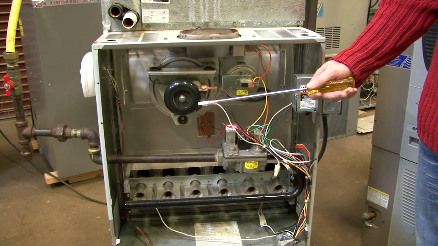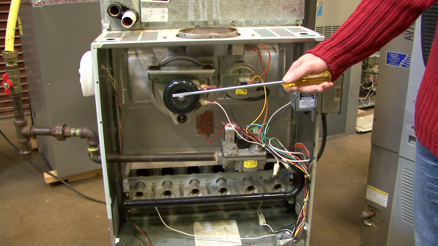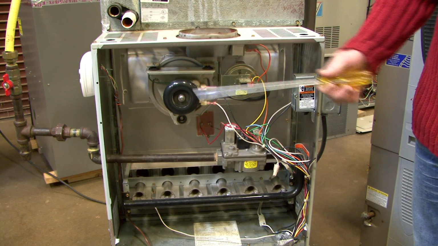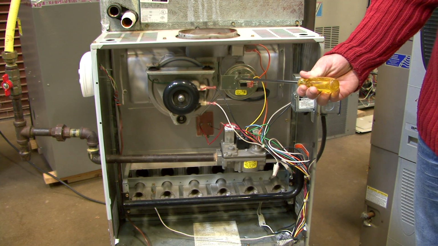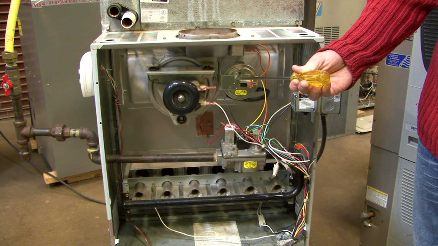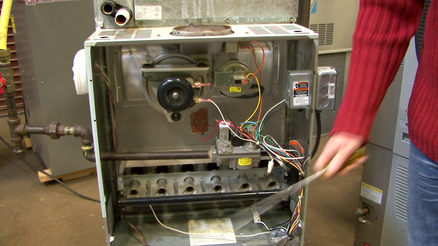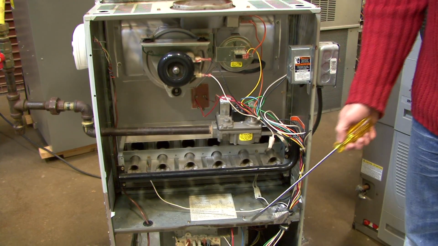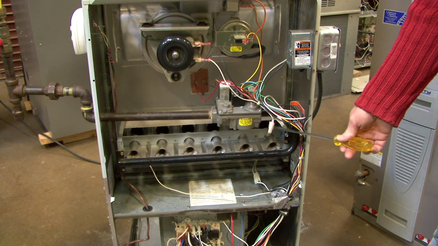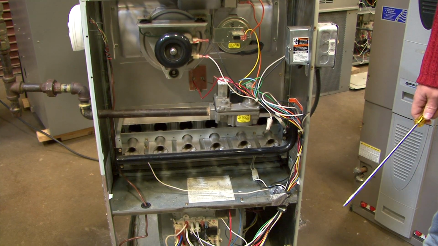So here's our inducer fan motor that we just energized from our thermostat. Once our inducer fan motor starts, it's going to make pressure and close our pressure switch. It's going to happen almost instantaneously. Once we close our pressure switch, our integrated furnace control board is going to send a signal to our hot surface igniter. This takes about 15 to 20 seconds for it to glow orange.